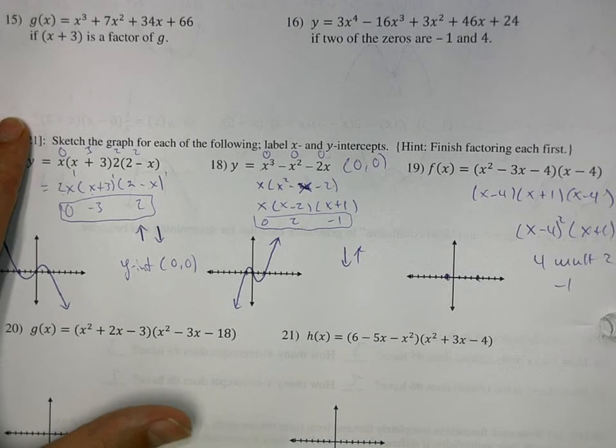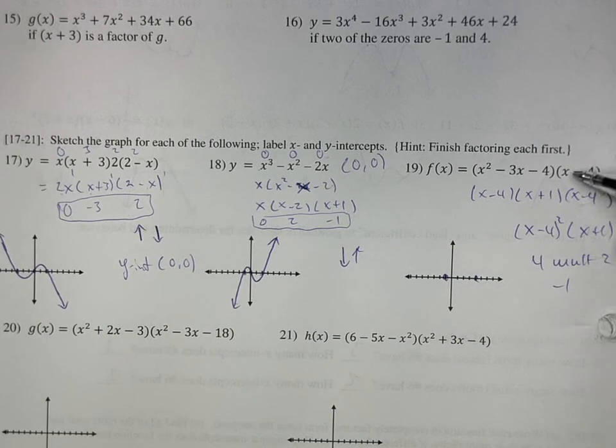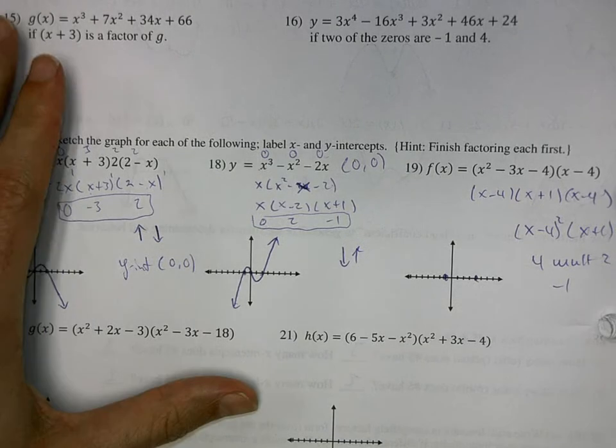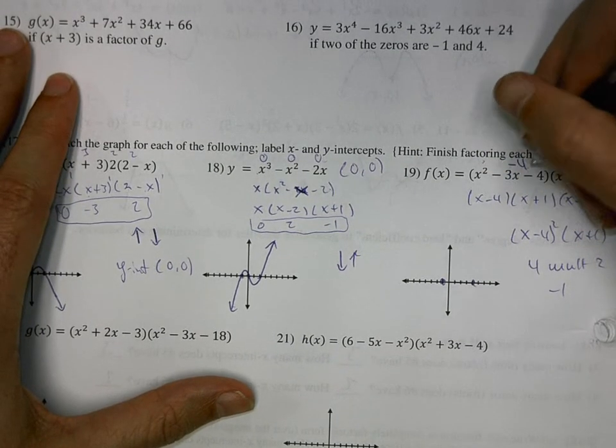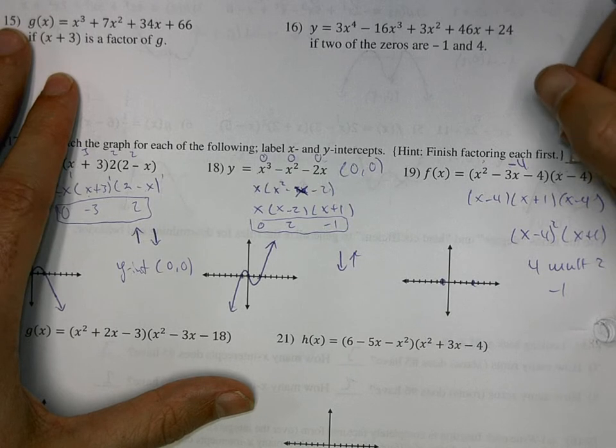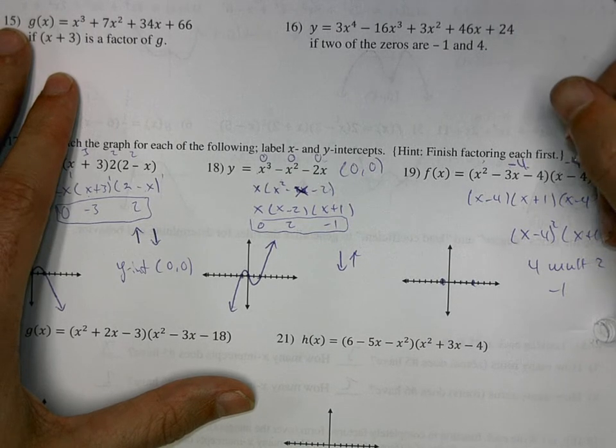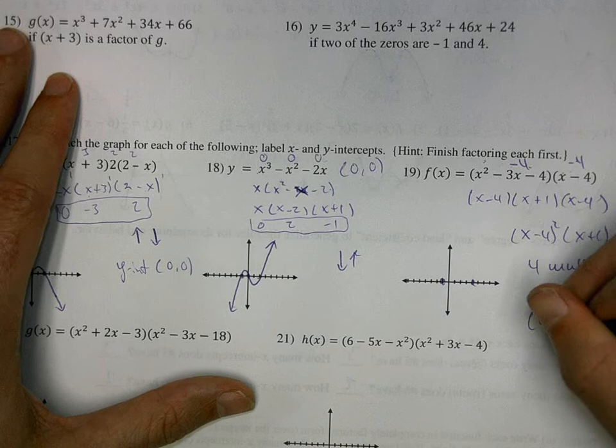To find the y-intercept, you plug 0 into x. So 0 minus 4, that's negative 4. 0 minus 4 is negative 4, and negative 4 times negative 4 is positive 16, so 0, 16 is the y-intercept.